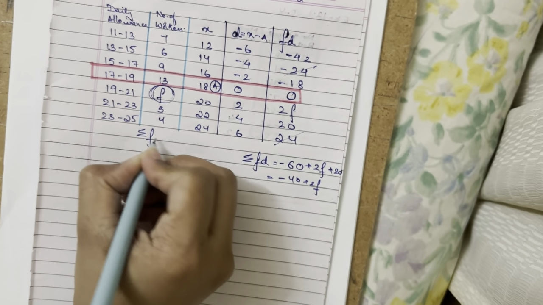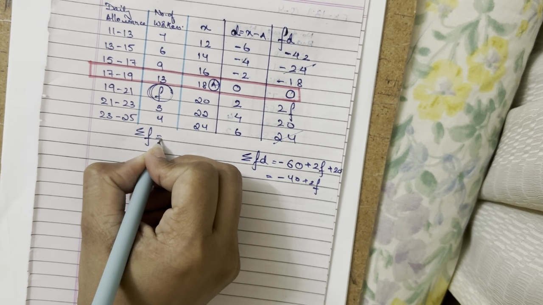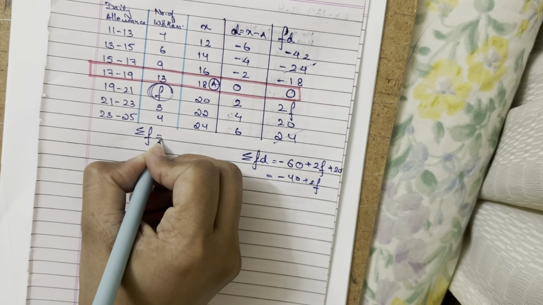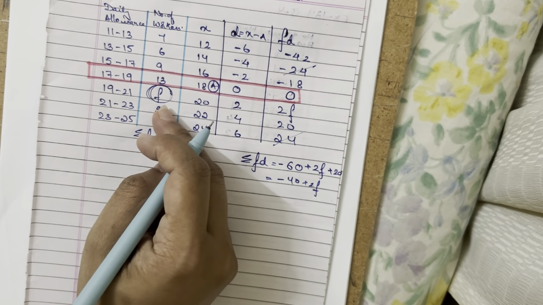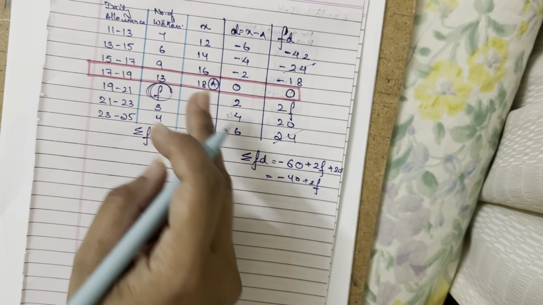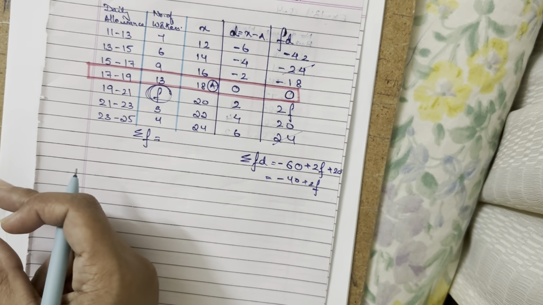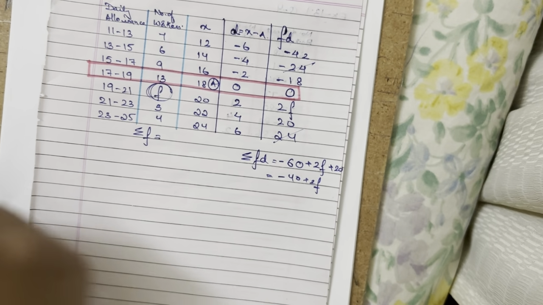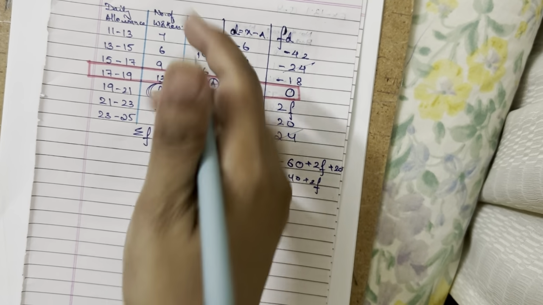Sigma f is not known to us. They have not given the value of this f, the total frequency, because the frequency is missing. If they had said 40 people were surveyed, I would add up all and subtract from 40 to get my f. They did not do that, so I have to calculate.